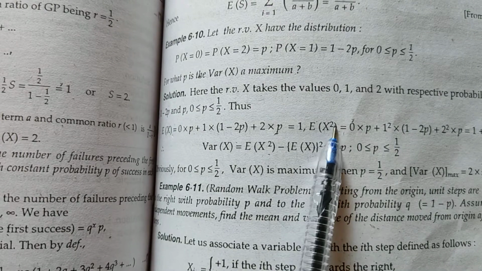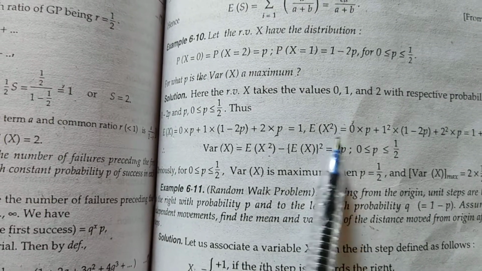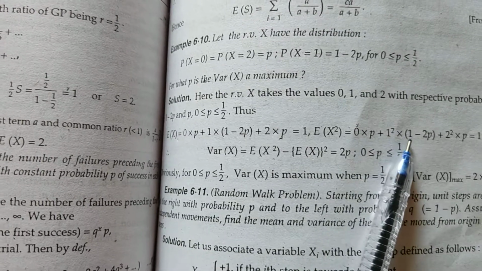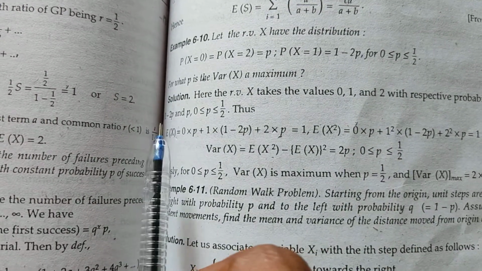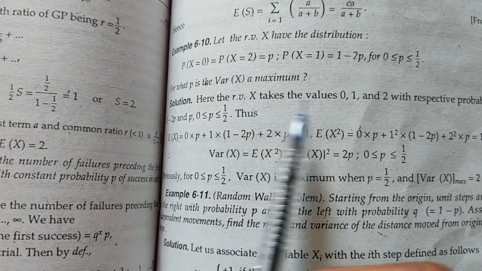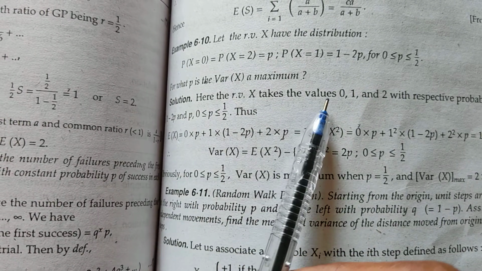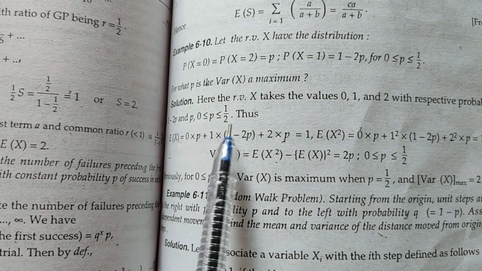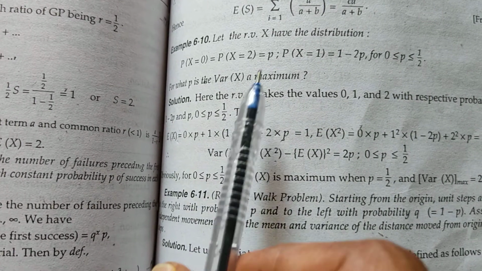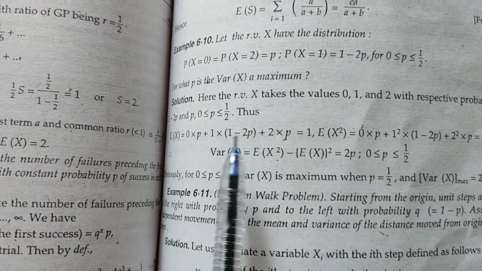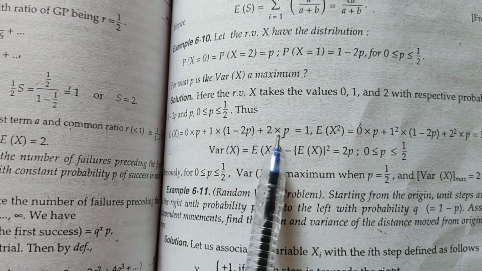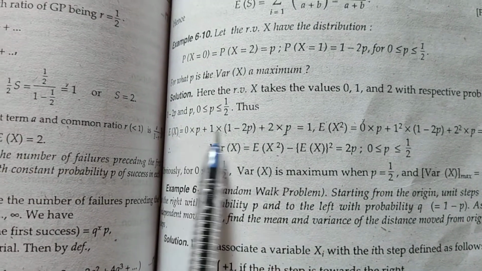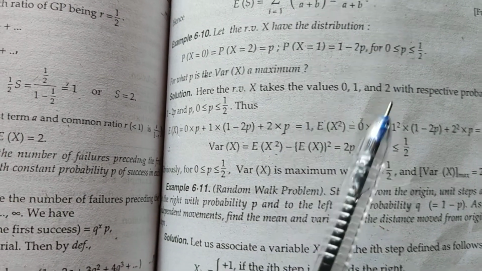What is expectation of x square? Summation over x taking values 0 to 2 of x square into probability of x. Here x square will be there, earlier just x. So first take 0, and probability of x equal to 0 is p. So 0 into p, plus next take 1. When x equal to 1, the probability is 1 minus 2p. So 1 into 1 minus 2p. The last one, when it is 2, the probability is p, so plus 2p. Why is this part equal to 1?